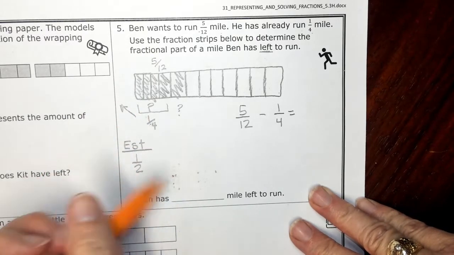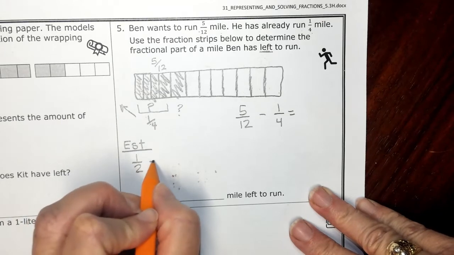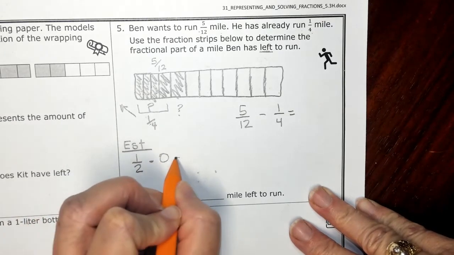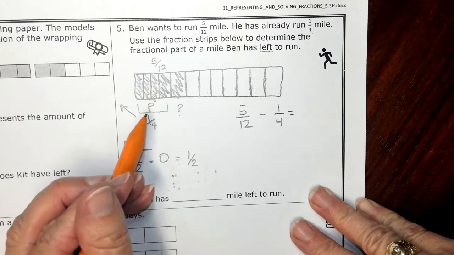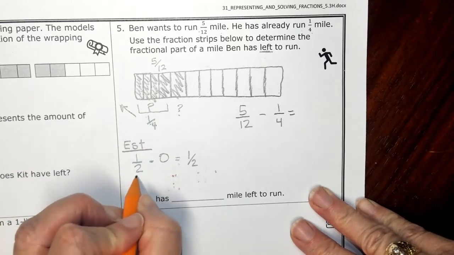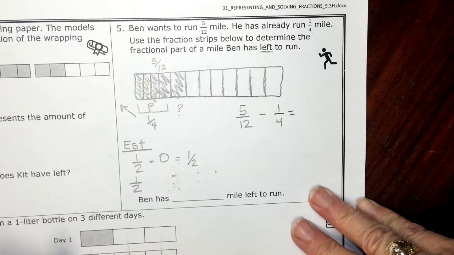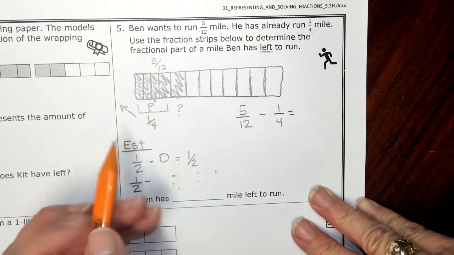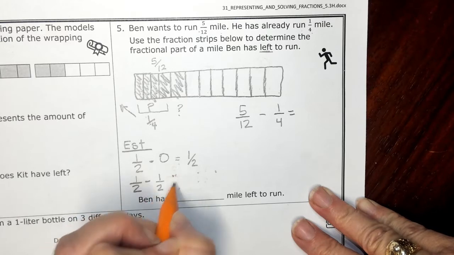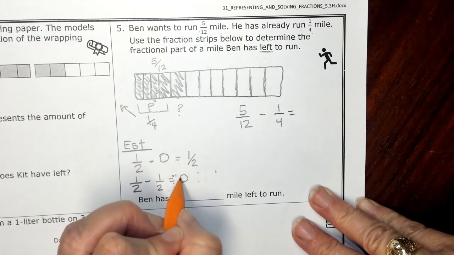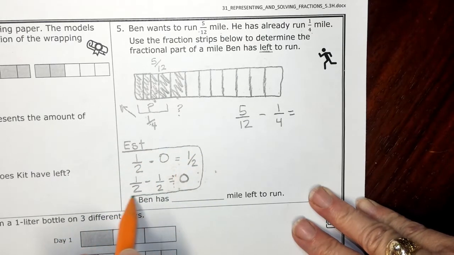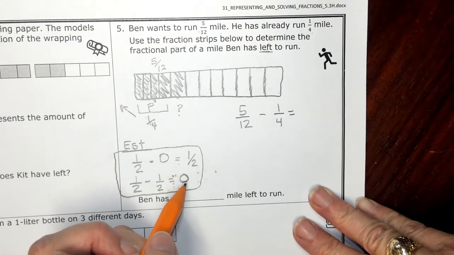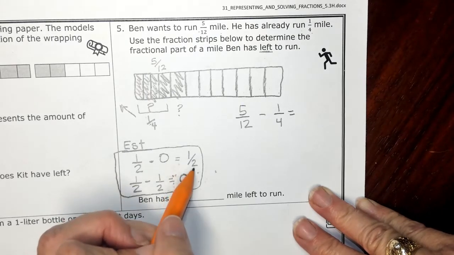And a fourth, well, a fourth could be two things. It could be 0, which means that I would have about a half left, which doesn't make a whole lot of sense because I know that I've already run some of that mile. Or if I think about 5/12 being a half and 1/4 on its way to being a half, then that means that I've almost run the whole thing. So here's what that tells me with my estimate. My exact answer is going to be somewhere between the number 0 and 1/2.